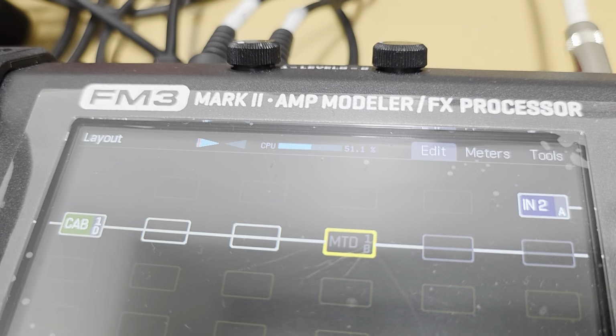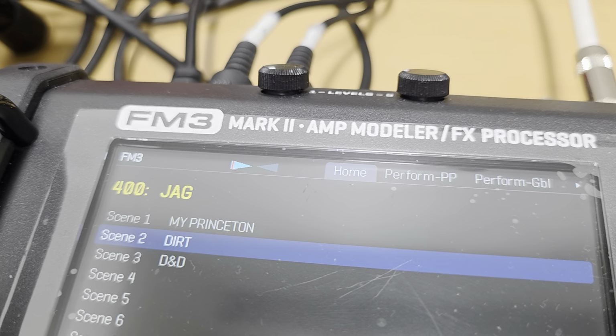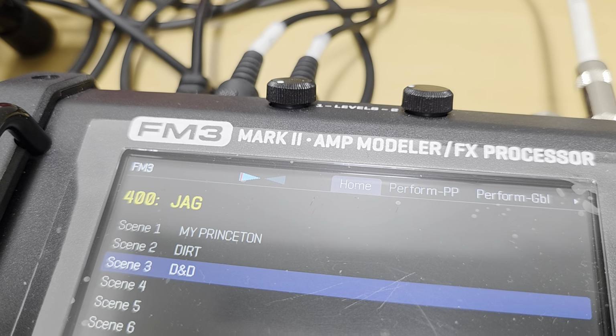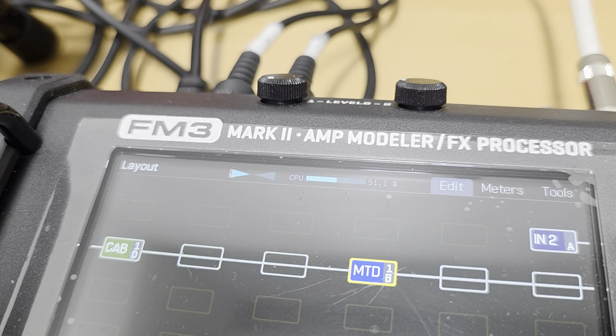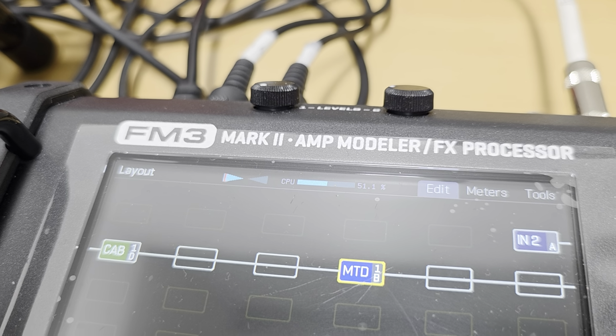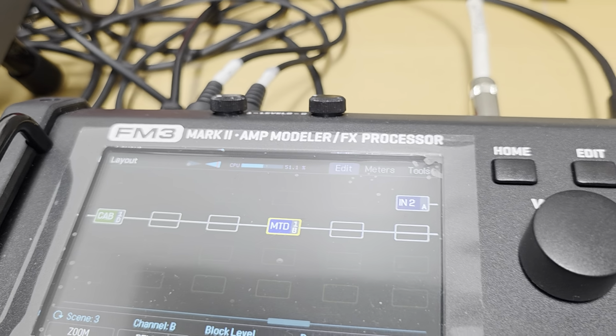If you get into the 80, let me exit that and let's try the one with the delay, and we'll enter that. This one is still about 51%. So you're good. You can basically add a bunch of other stuff on there.